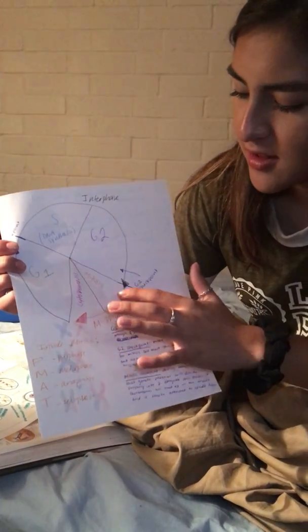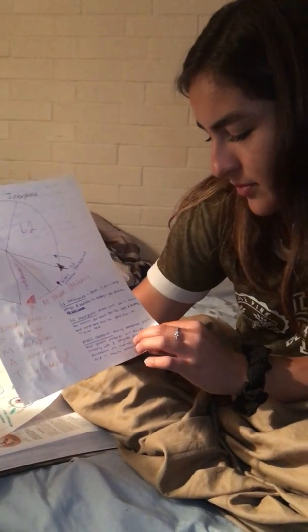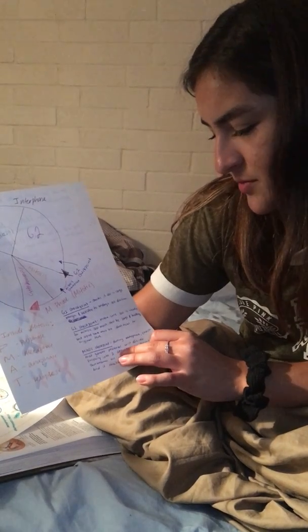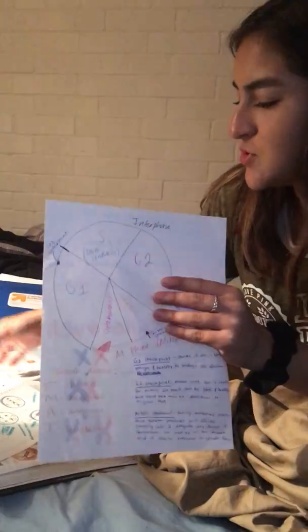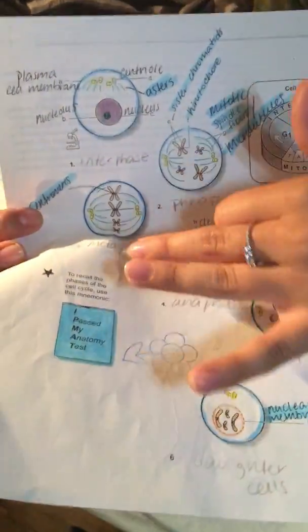And then the mitosis checkpoint checks if the genetic material will divide properly, and it also checks if the chromosomes are lined up in the middle, and that they're going to separate in the right way.